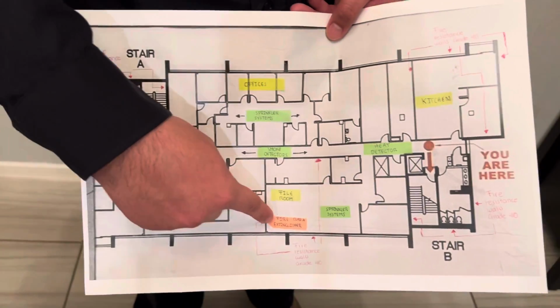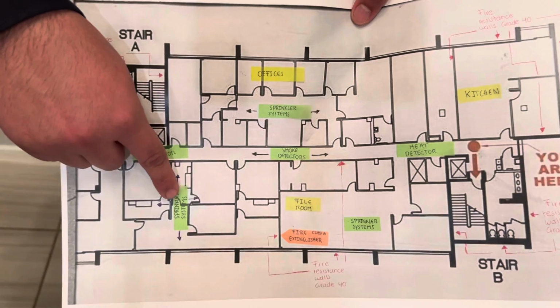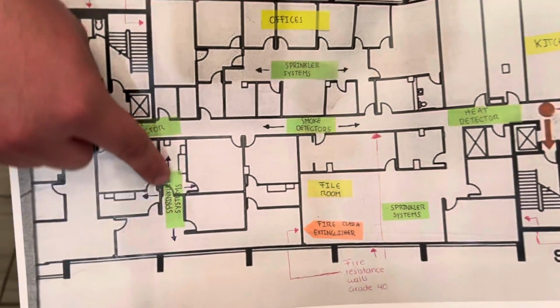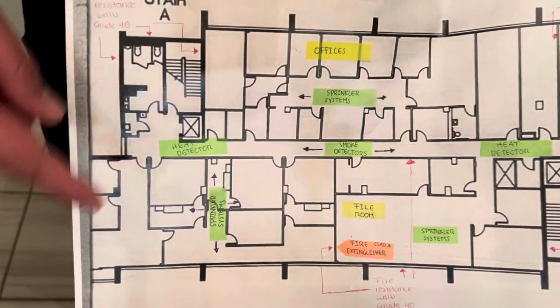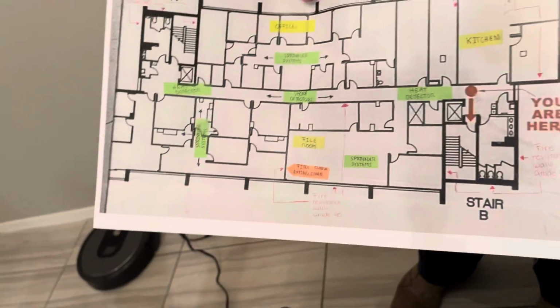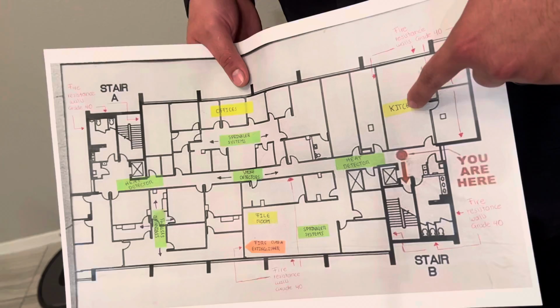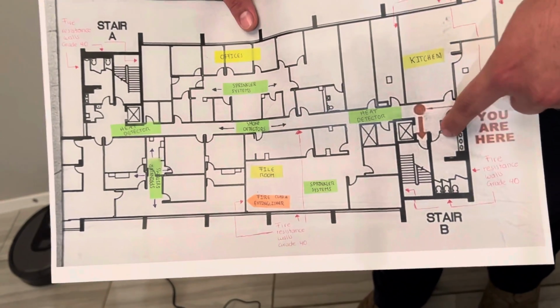So for the people, as soon as they exit, they can walk here, and there's going to be already a suppression system working. Initially, go to the stairs and exit. In this case, I put the reunion point on the stairwell B. Why? Because the break room is right here, so they can easily exit from there.